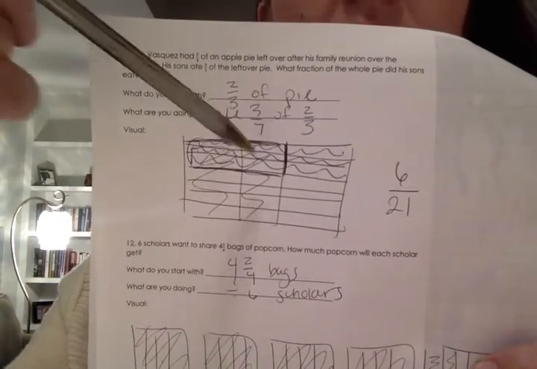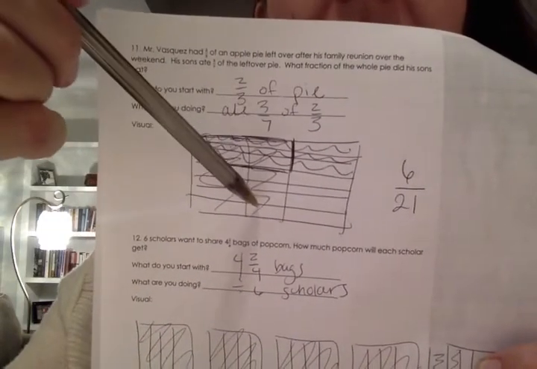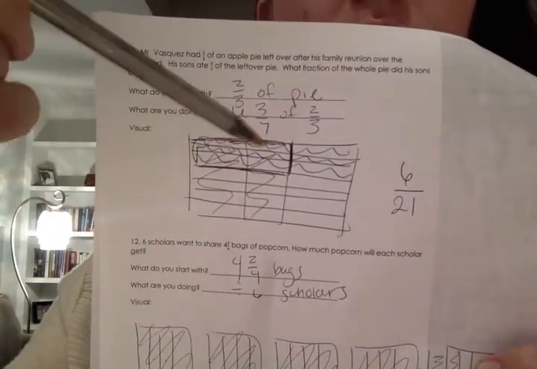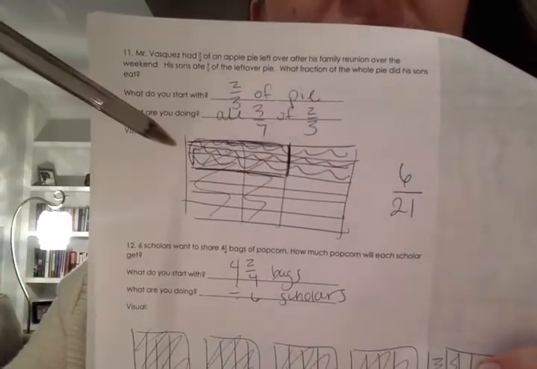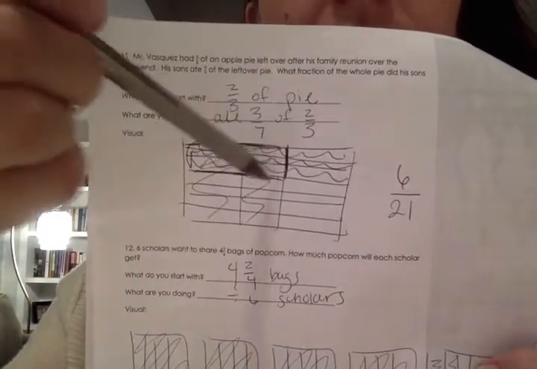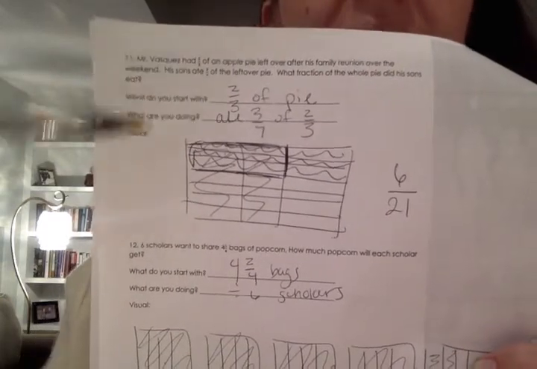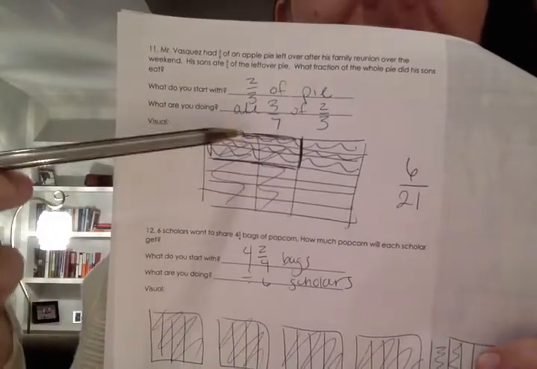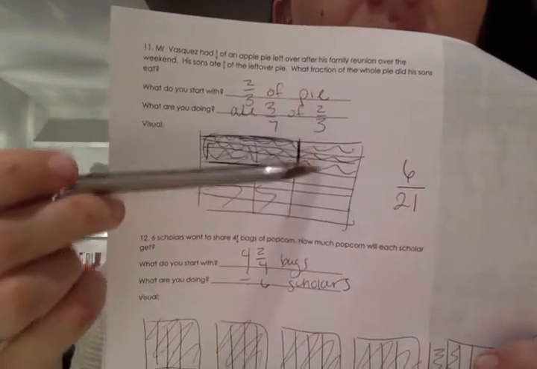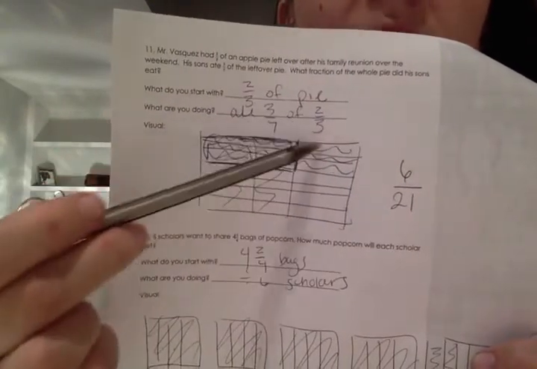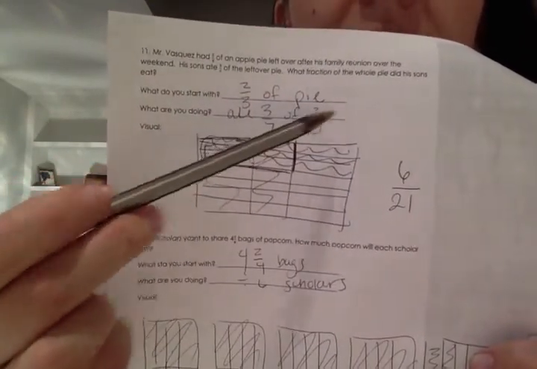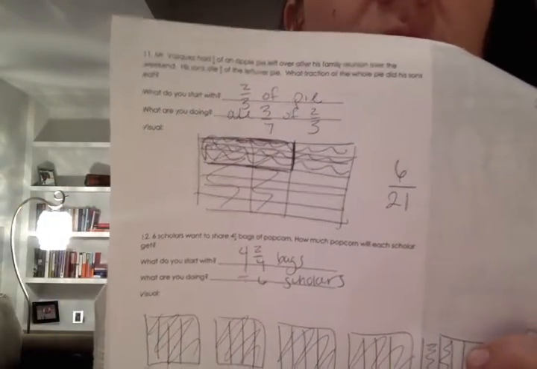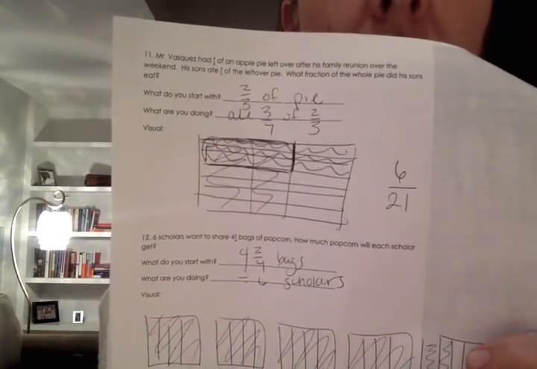So I started by drawing the 2/3 in this direction, and then I broke it into sevenths in the other direction. I shaded 2/3 here, and I shaded 3/7 here, and I put a box around the double shaded section. I can count that up, 1, 2, 3, 4, 5, 6, and it's out of 21 because I have 3 going this way and I have 7 going this way. We can see that just from this right here. 3 times 2 is going to give us 6. 7 times 3 would give us 21. And that is the equation for this type of problem. You multiply the two fractions.